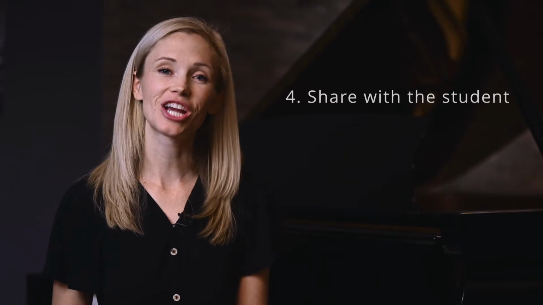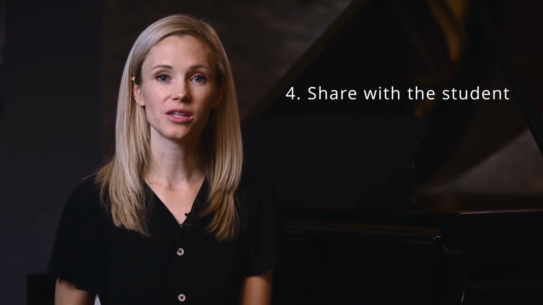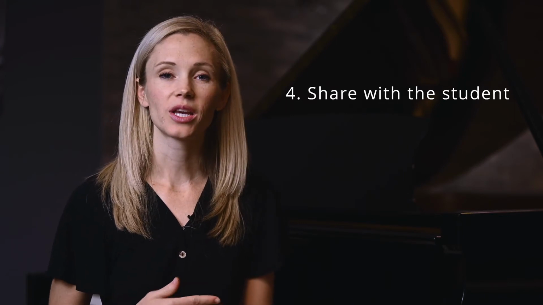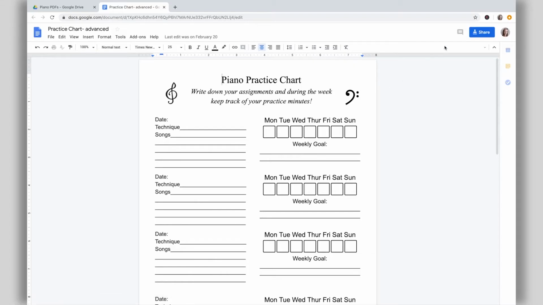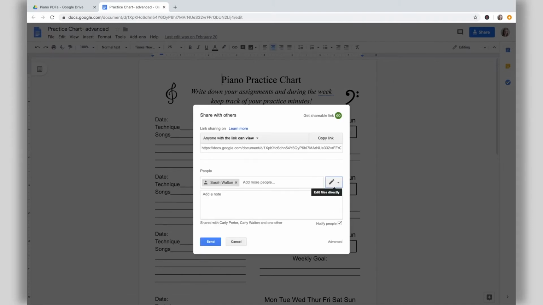Number 4, share an item with a student. When you need to share a resource with a student, there are 2 ways to do that. You can either download the file from your Google Drive to your computer and then email it to them, or an easier way is to click share on the top right and type their email address in there.